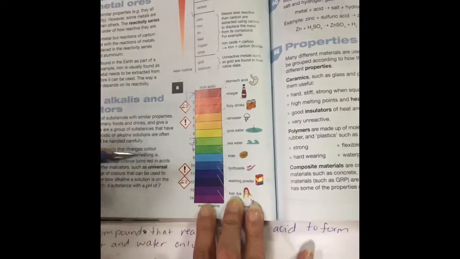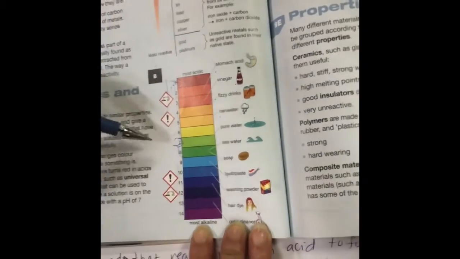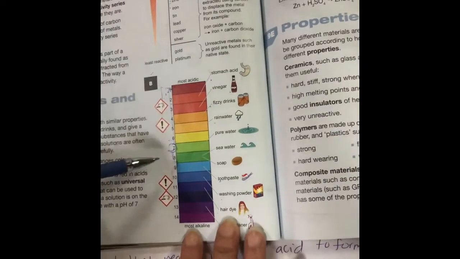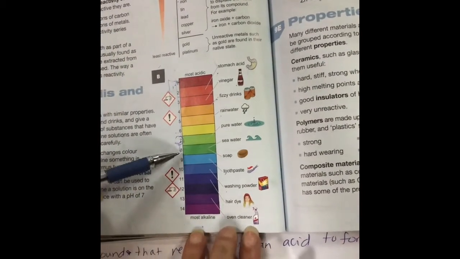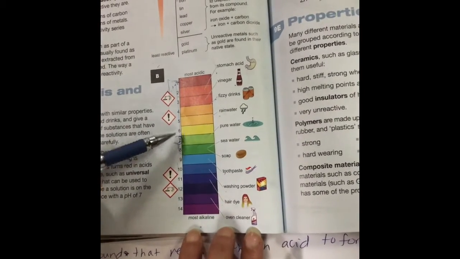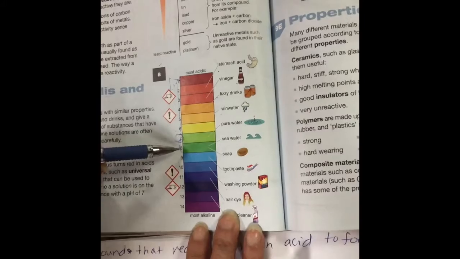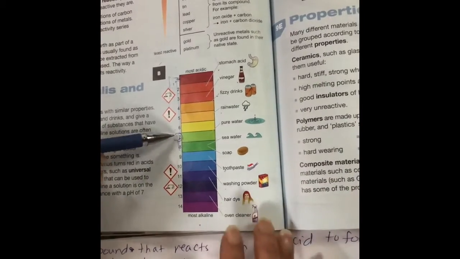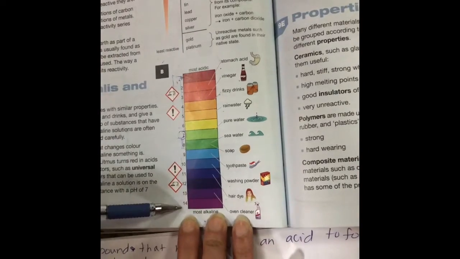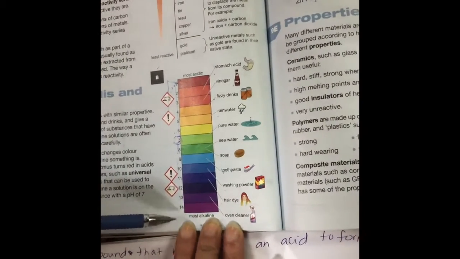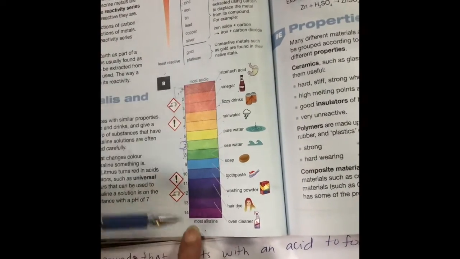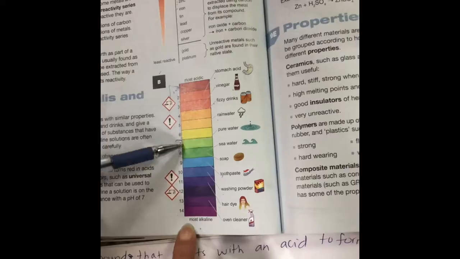Now let's come to 7 for a minute. 7 is known as neutral. It is water, neutral. It's not acid and it's not base, it is in between. Now if you come down here, we have 8, which sometimes goes with neutral, but they consider it a base, though it's close to neutral. So 8 to 14 is basic. Now 14 is the most basic and 1 is the most acidic. Okay, and then it decreases all the way up and decreases all the way down.